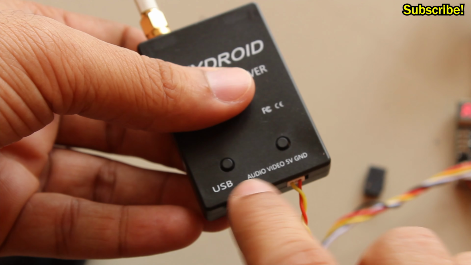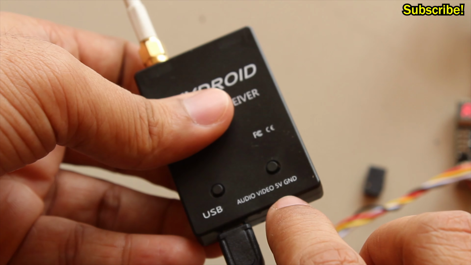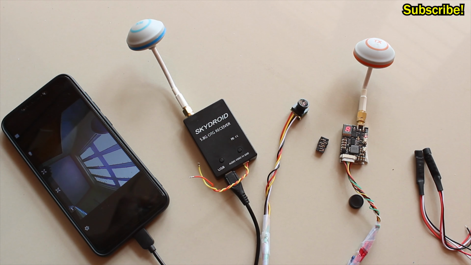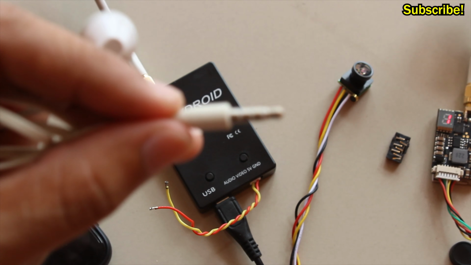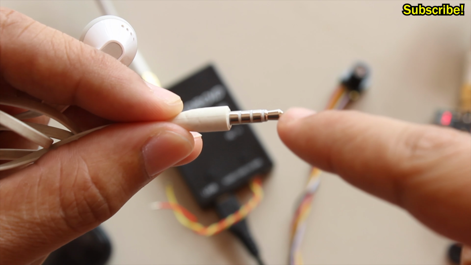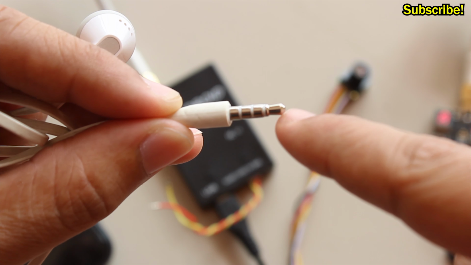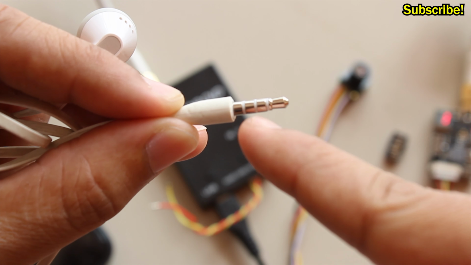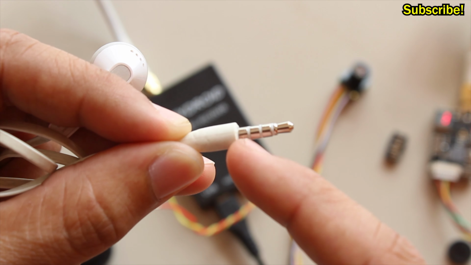So the yellow wire is the audio and the red wire is the 5V, and I've removed the center wire. And then you'll need your headphones, which has a 3.5mm jack. So what we're going to do is we will connect the audio wire to the topmost tip of the jack, which is I think the left or the right channel, and the 5V wire to the second part of the headphone jack, or you can connect it to the third also, it doesn't matter. The bottom one is for the microphone.